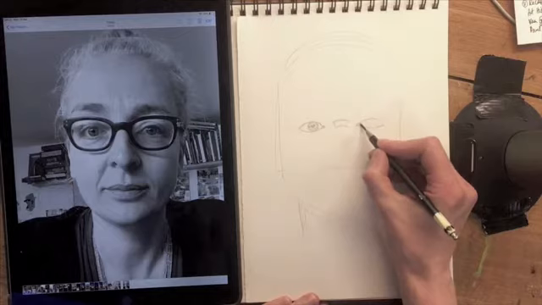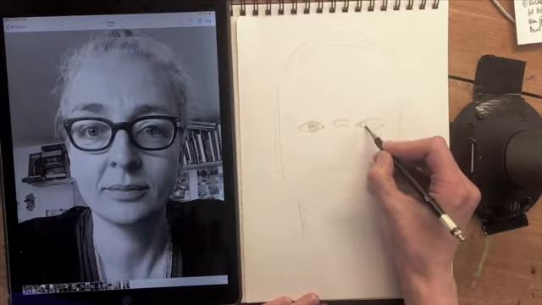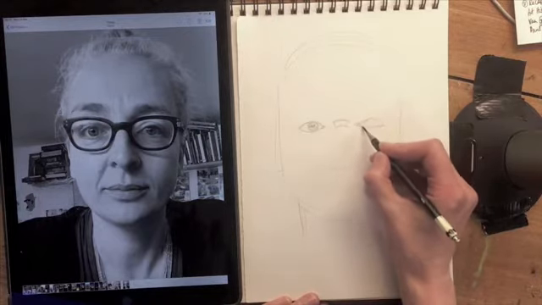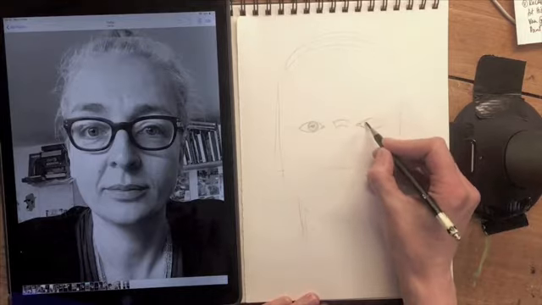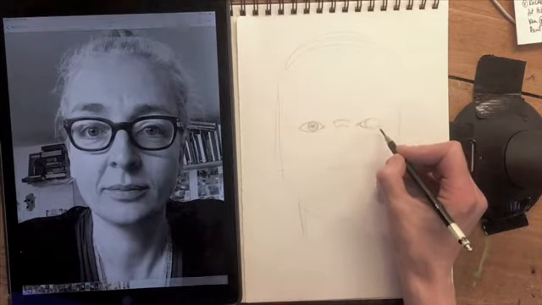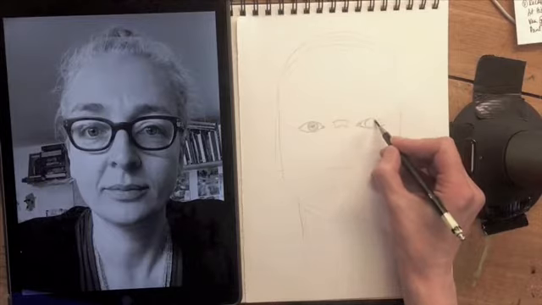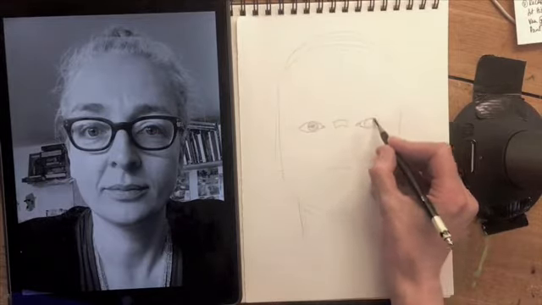As always with observational drawing, look at your subject half the time and look at your own drawing the other half of the time. Here I'm just trying to get these the right shape, put them in the right place and get them the right size.